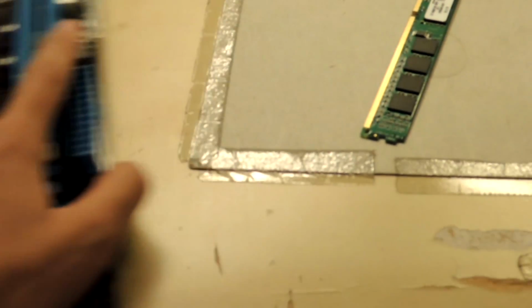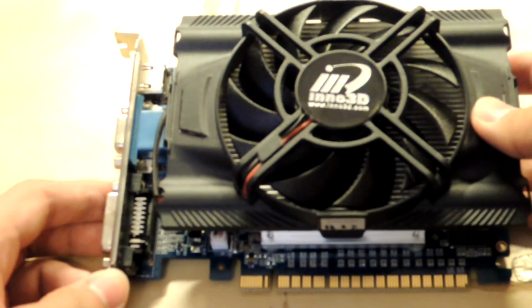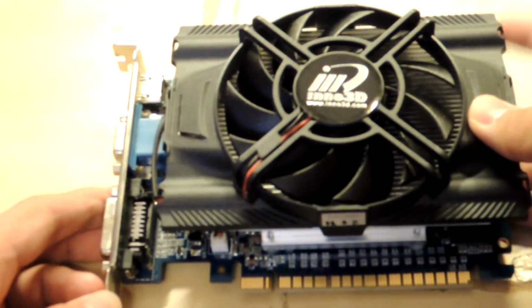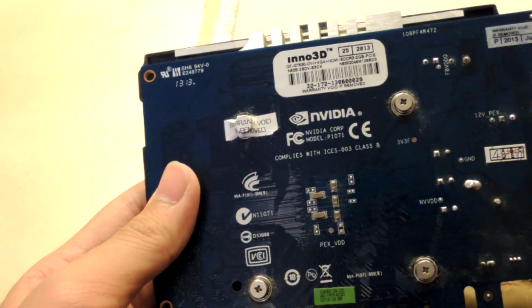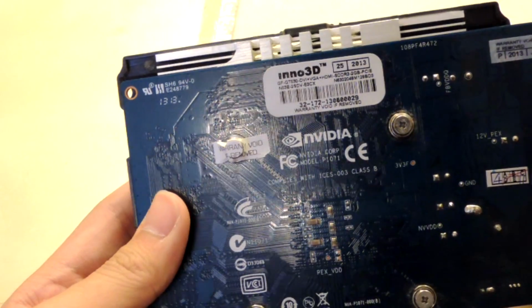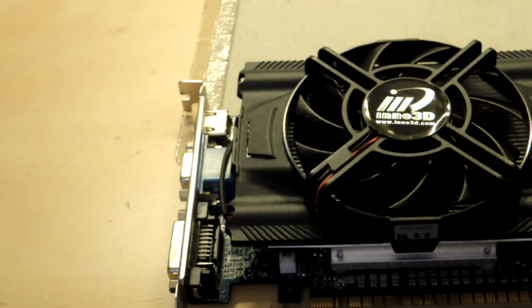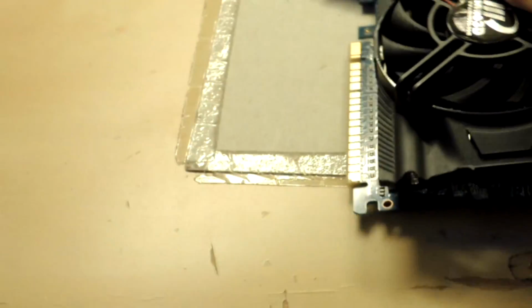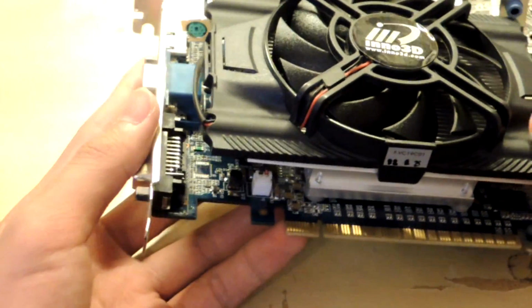So next up is, of course, a VGA card. This is a graphics card or display card, GPU, whatever you call it, and it is an NVIDIA GeForce GT 630, 2 gigabytes DDR3 memory, and it does not fit here, as you notice. It is connected to the motherboard through PCIe, which you call expansion slots.